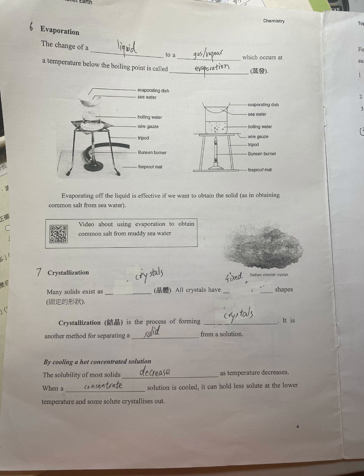Crystallization. Many solids exist as crystals. Different crystals have fixed shapes. Crystallization is the process of forming crystals. It is another method of separating a solid from a solution.